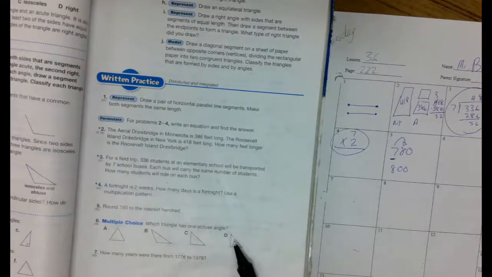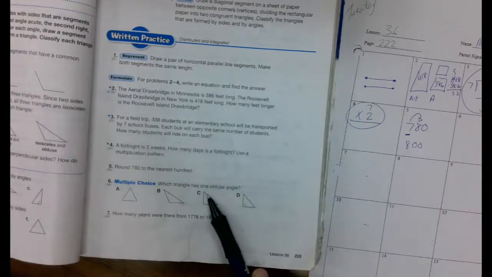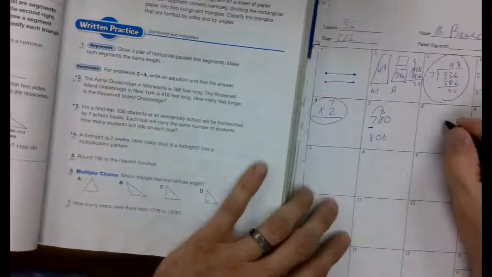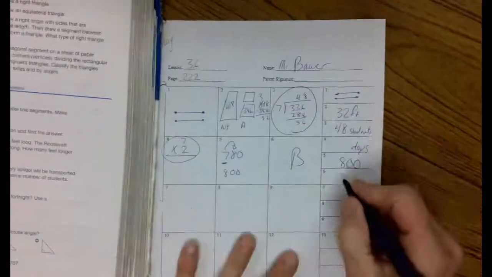Number 6, today's assignment. It says which triangle has one obtuse angle? Well, this one's got a right, so those two would be acute. This one has a right, so those two are acute. This one's going away. See the horizontal and it going away? That one is obtuse. This one, acute, acute, acute. So 6 would be B. No work required for that one.